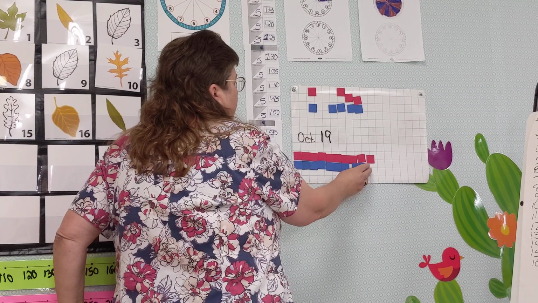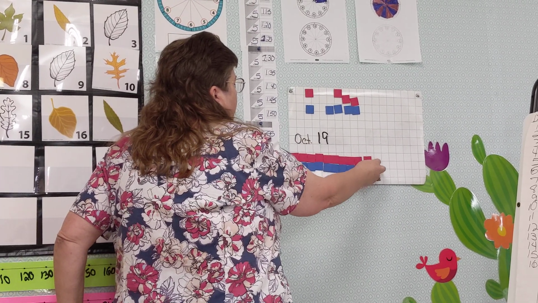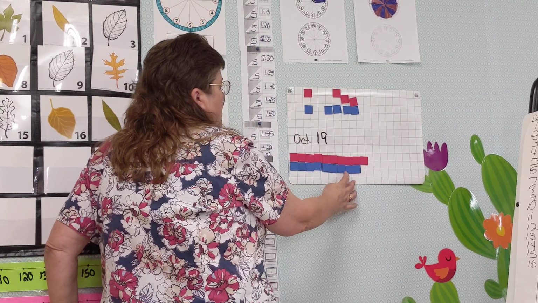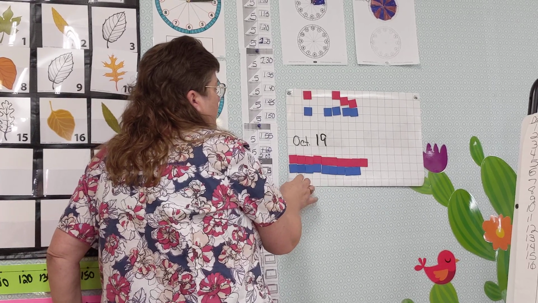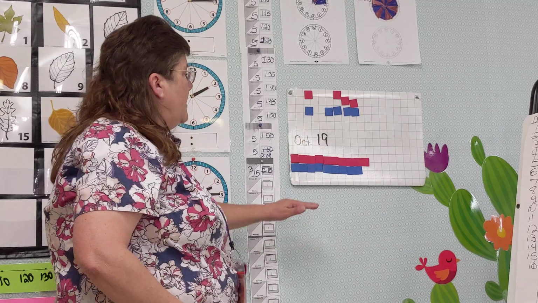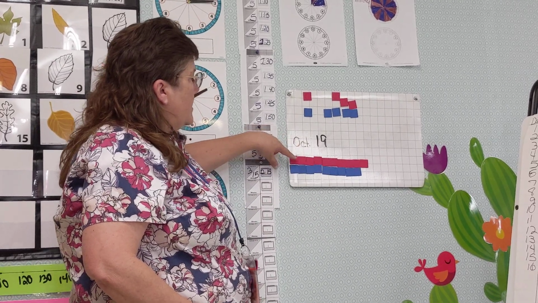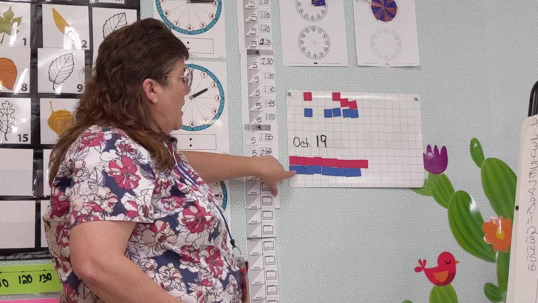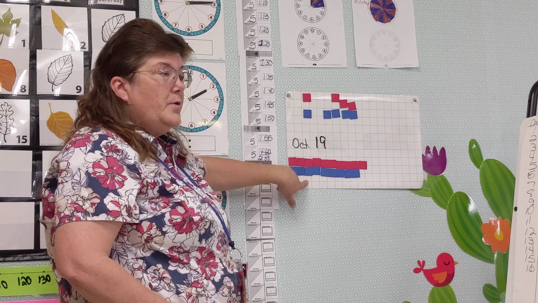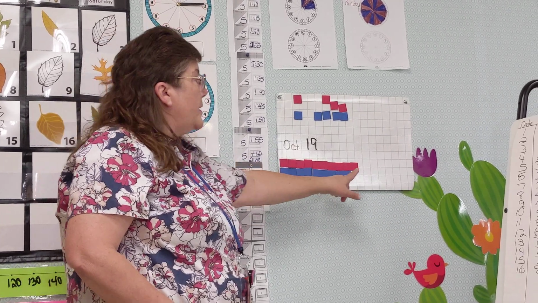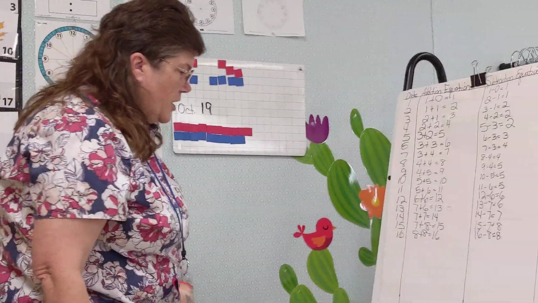And let's go back and count and see how many blues I have. 1, 2, 3, 4, 5, 6, 7, 8, 9. So 19 is 10 red and 9 blues. Is this an even number? No, because we had that 1 extra. Okay, so now I have to fill in our chart.